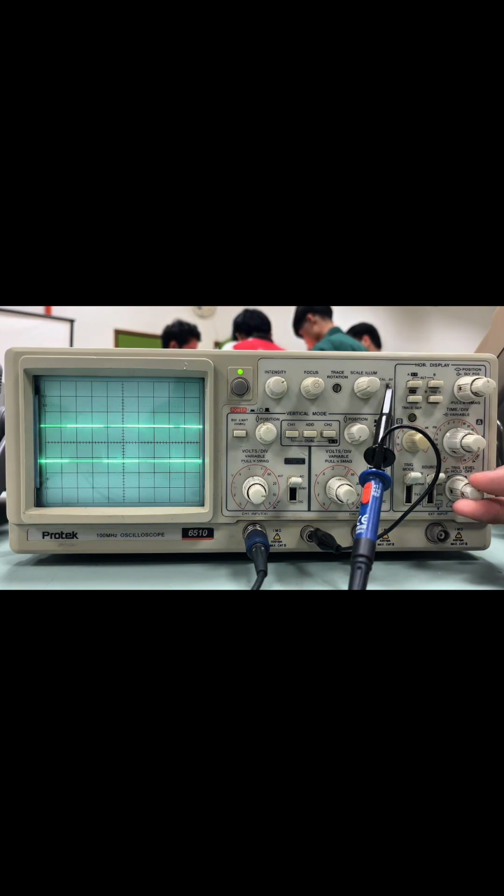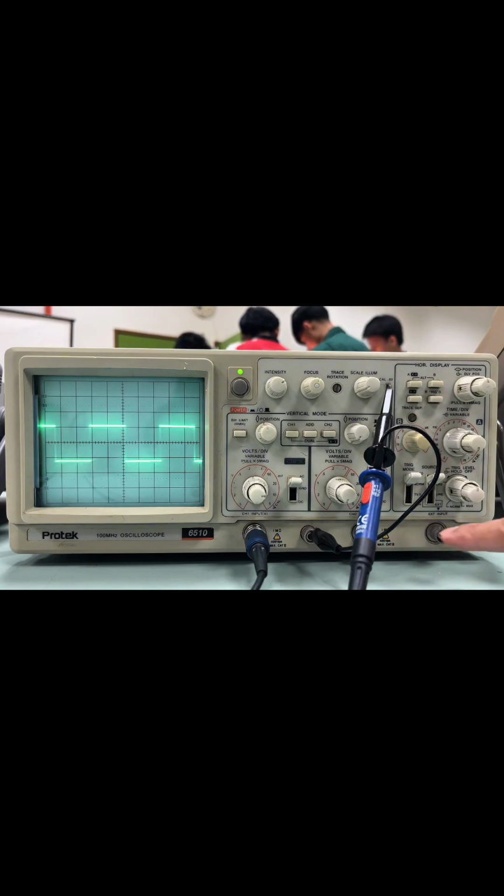Next is the trigger section, which helps stabilize the waveform so it doesn't roll continuously. Use the trig level knob to adjust the trigger point. The oscilloscope will lock onto a part of the waveform, making it steady. You can choose source channel 1 or channel 2 depending on which signal you are viewing. Make sure the trigger mode is set to auto if you want it to display automatically, or norm for manual control.